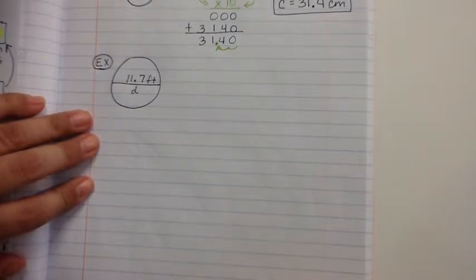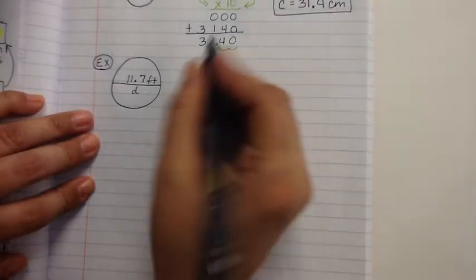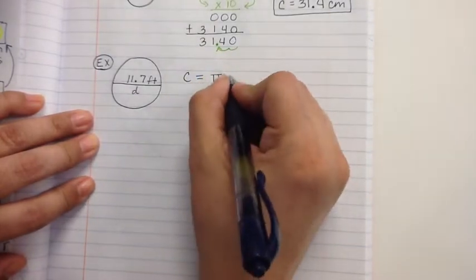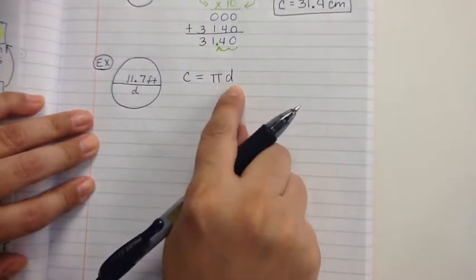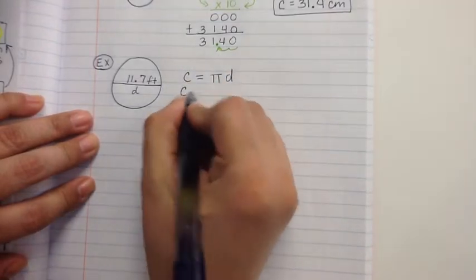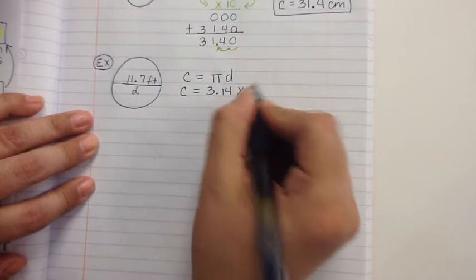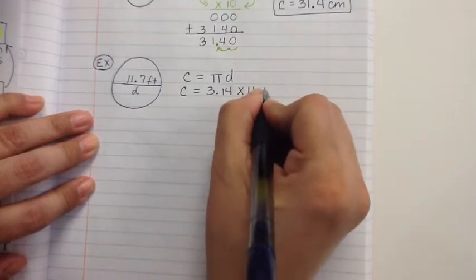So if I'm looking for the circumference, go to the mathematics chart, find the formula for circumference, and what is it? Pi d. Pi times diameter. So circumference equals 3.14 times 11.7.